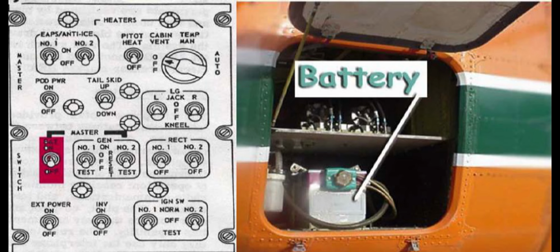Battery switch. The battery switch located on the center console, marked BAT, has marked positions on and off. When the switch is placed in the on position, battery power is supplied to the DC primary bus.